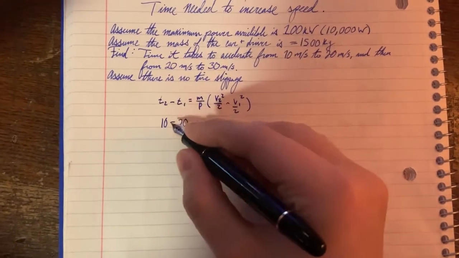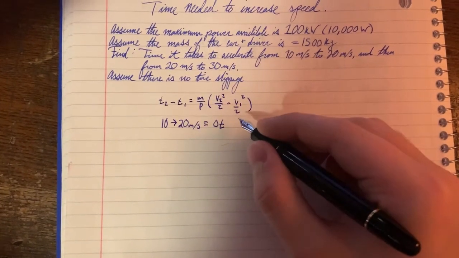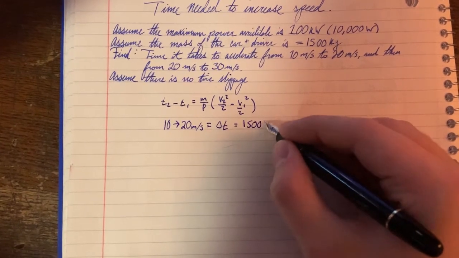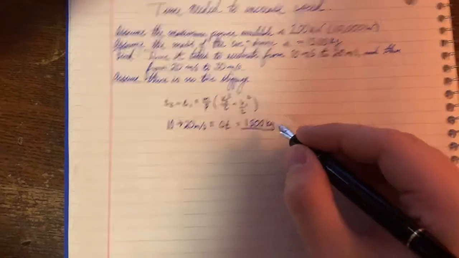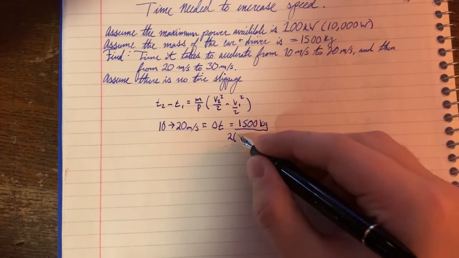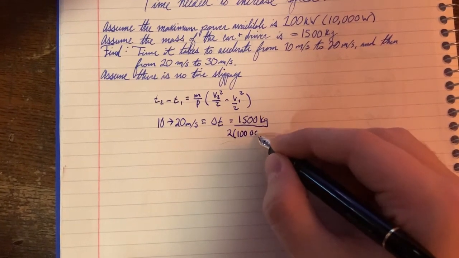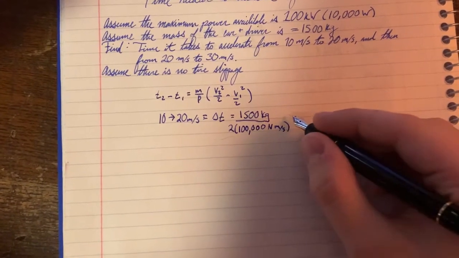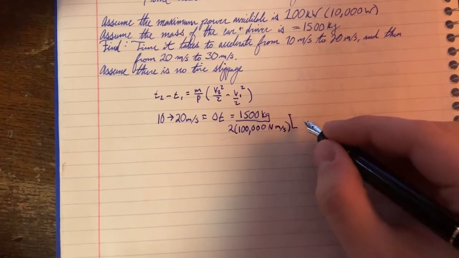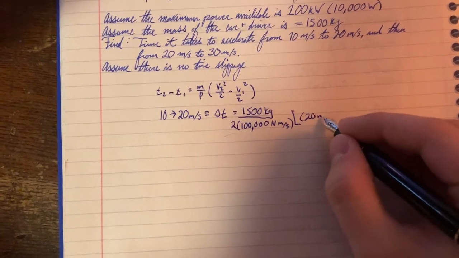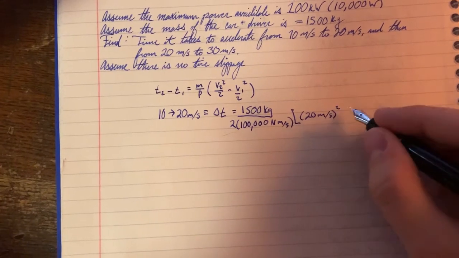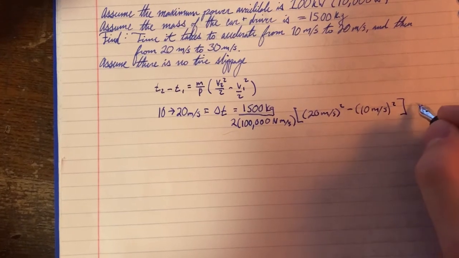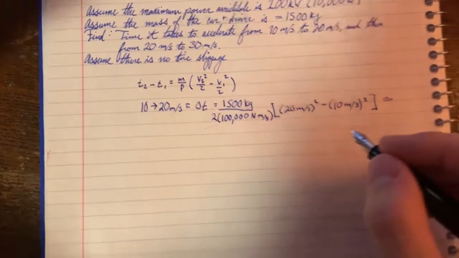First we're going to be looking at 10 to 20 meters per second. So we have delta t equal to 1,500 kilograms over 2 times 100,000 Newton meters per second. We're going to have inside the parentheses 20 meters per second squared minus 10 meters per second squared. And then we can solve for this.